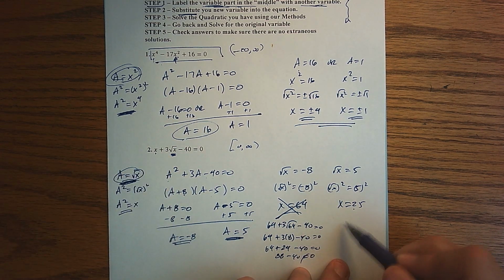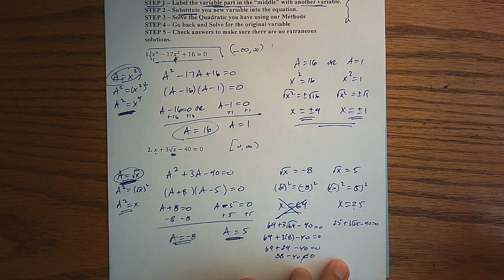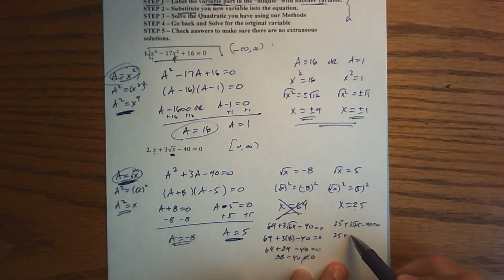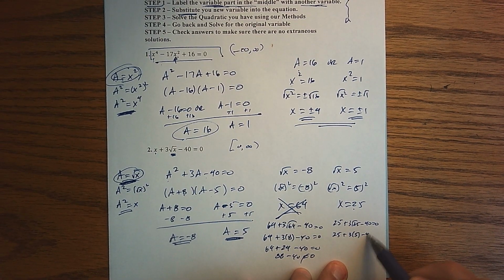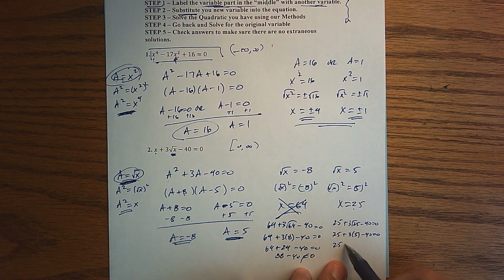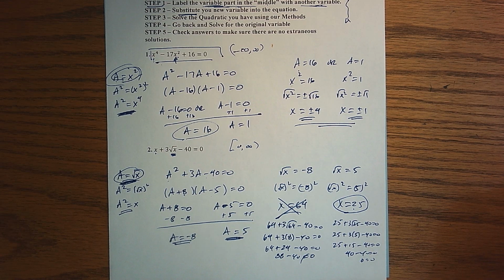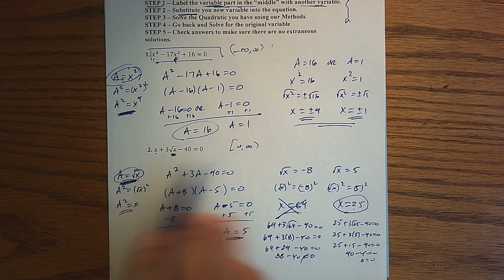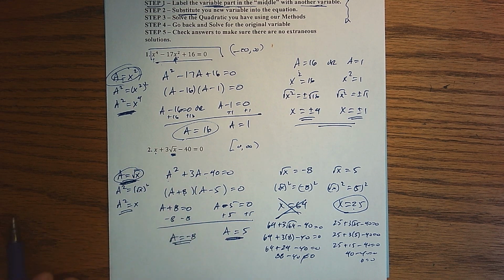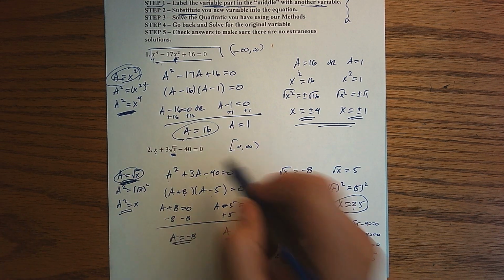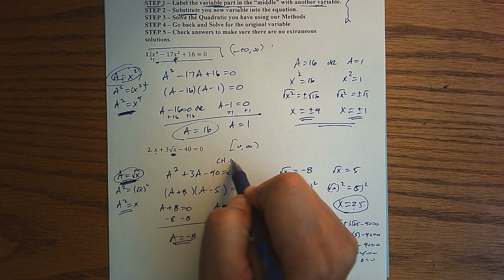What about this dude? If we substitute it in, 25 plus 3 times the square root of 25 minus 40, does that equal 0? Well, this is 25 plus 3 times 5. 3 times 5 is 15, and 40 minus 40, 0 equals 0. So that is our solution, because it actually checks out. All right, and that was because of the domain restriction. We have to be very careful about what solutions come up, like we saw way back, I think it was in chapter 10.